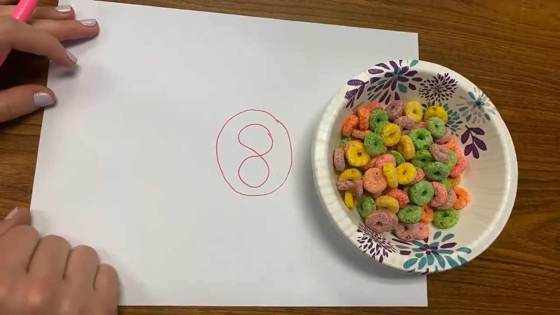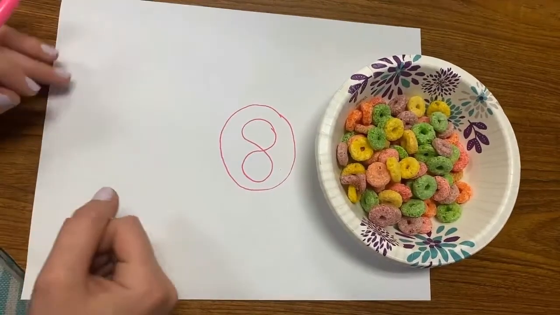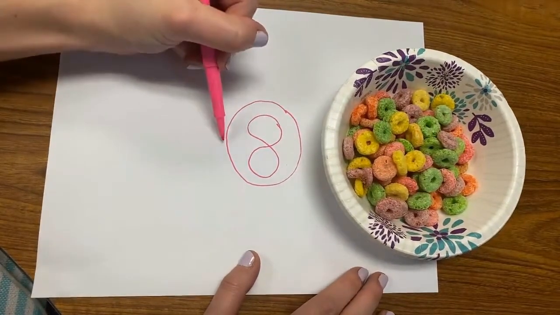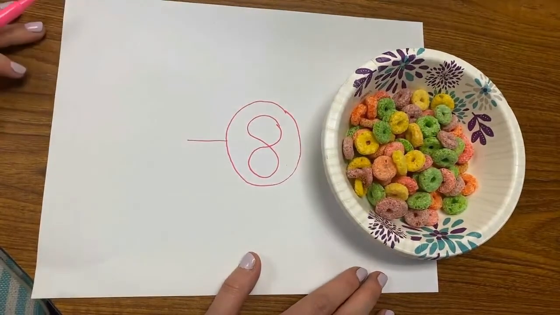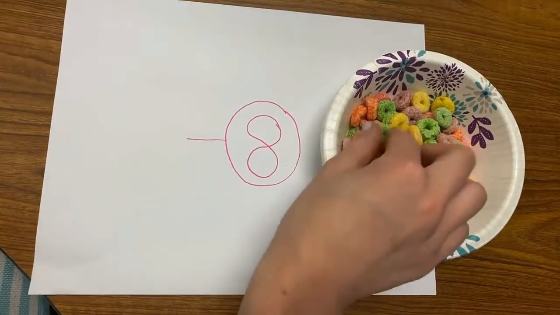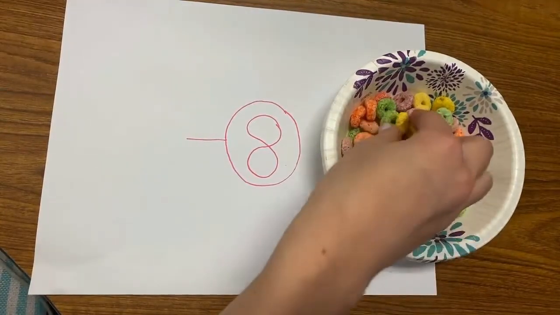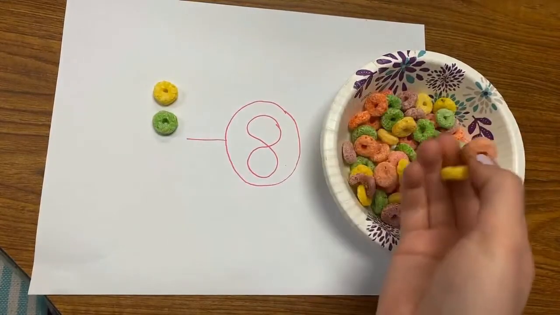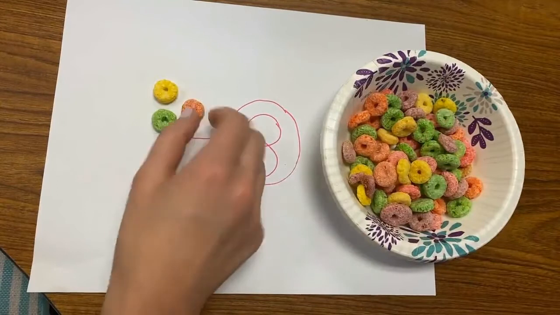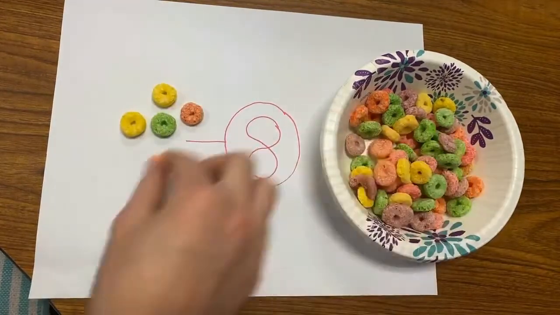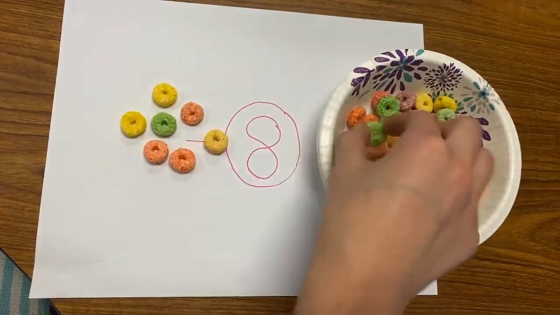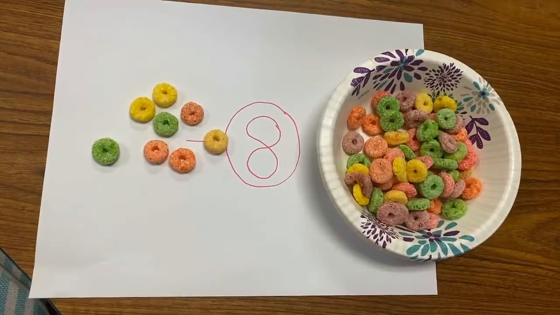Now go ahead and put a circle around the number that you chose, and you are going to start making that web. Now, the way you make your web, you'll want to draw a connecting line, and whatever you have, count out 8 of them. So I have 8 Fruit Loops. 1, 2, 3, 4, 5, 6, 7, 8. Now you're going to think of the different ways you can group the number 8.